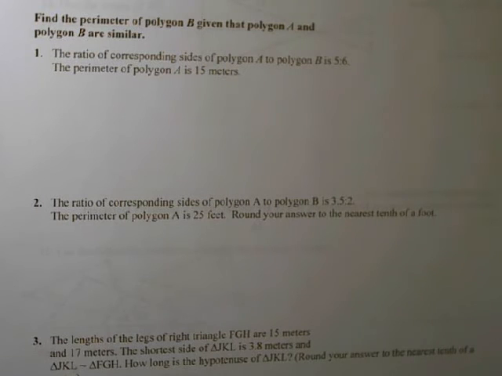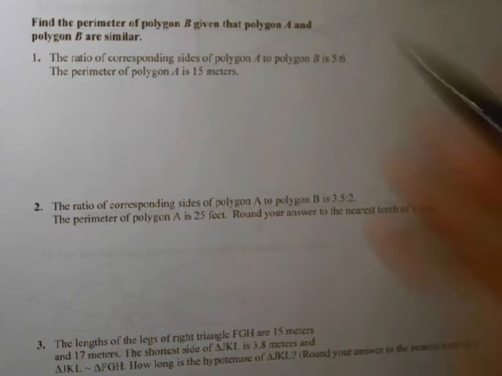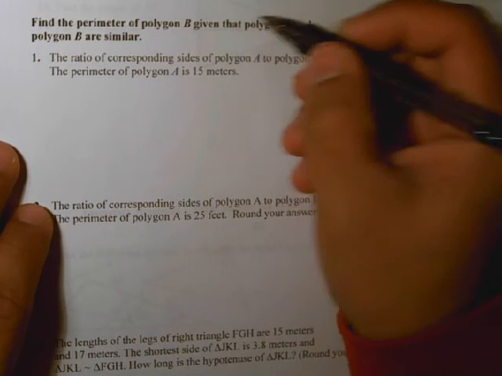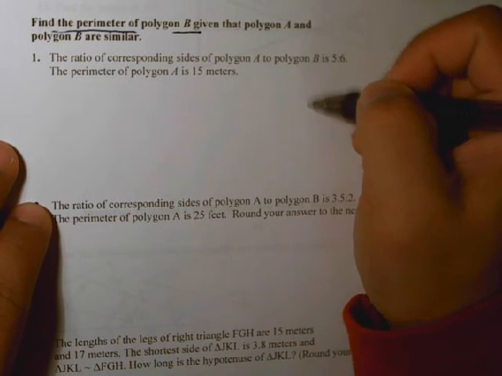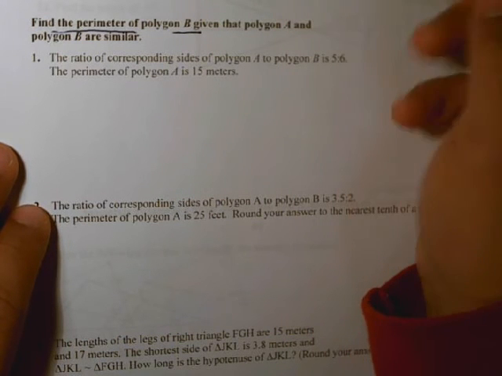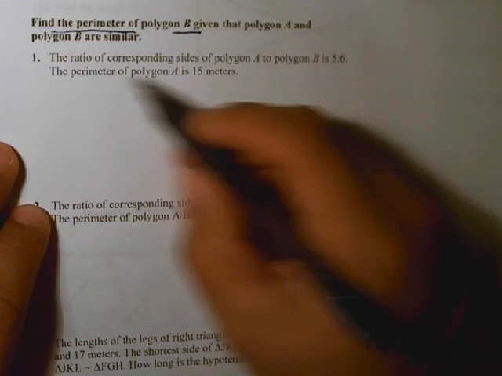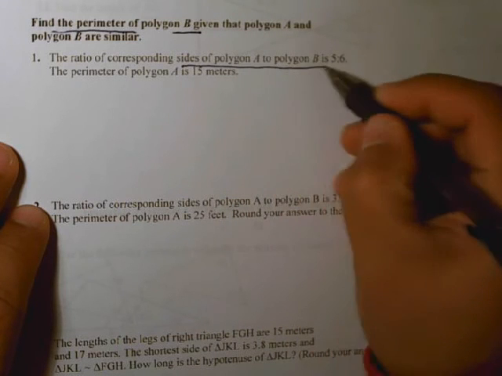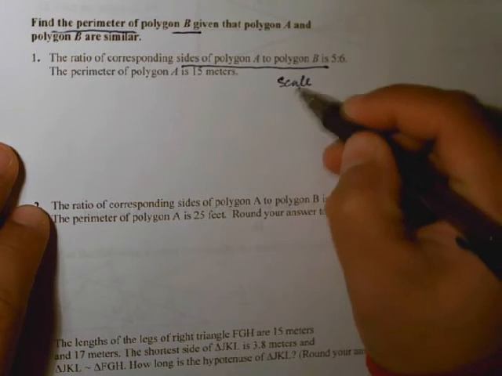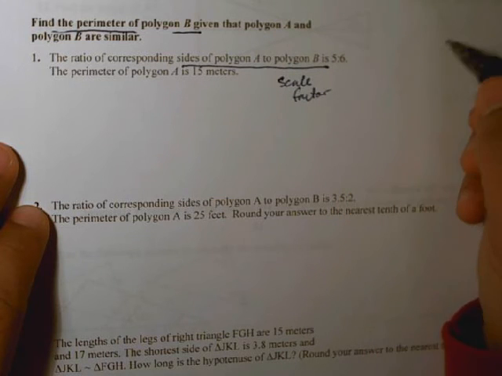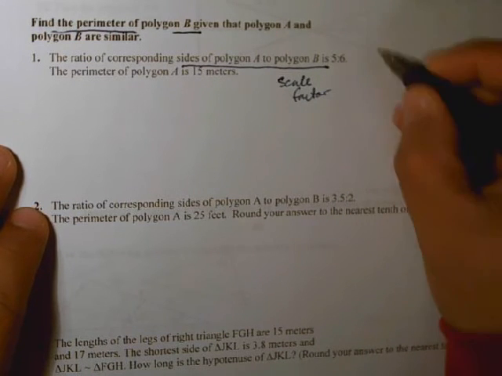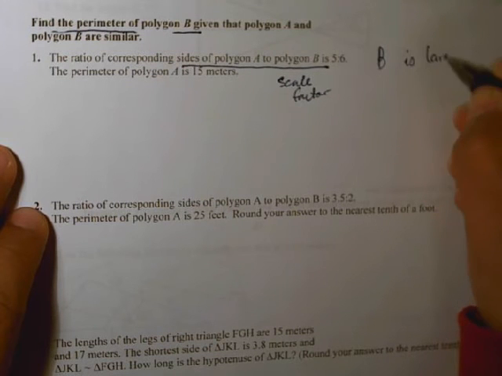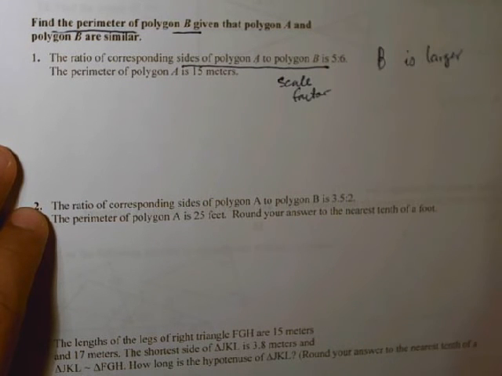Welcome to this video where we are going to talk about some review problems regarding polygons and similarity and perimeters. So we're looking for the perimeter of polygon B given that the two polygons A and B are similar. The ratio of corresponding sides of A to B, this is known as the scale factor, is 5 to 6. That means that A is the smaller polygon and B is the larger, because we're saying A to B is 5 to 6.